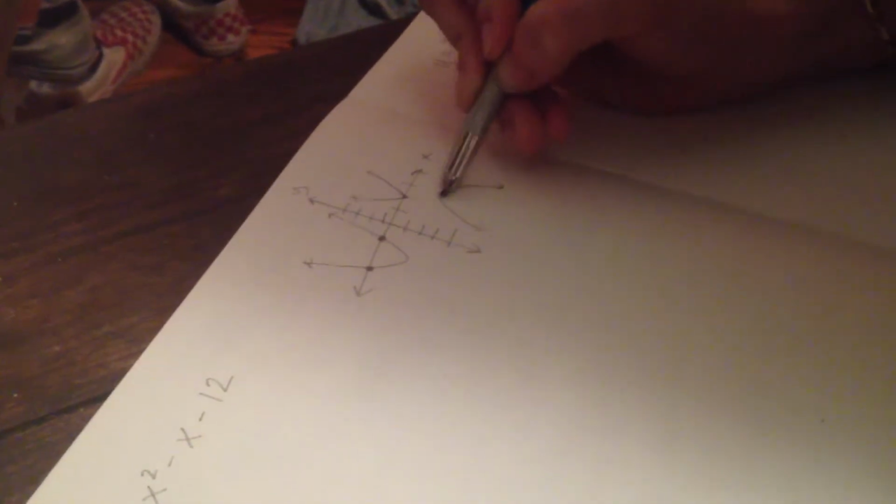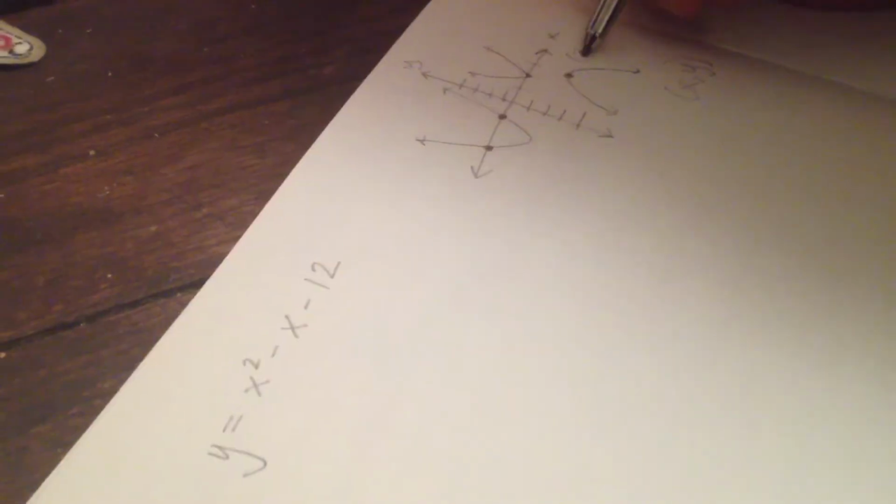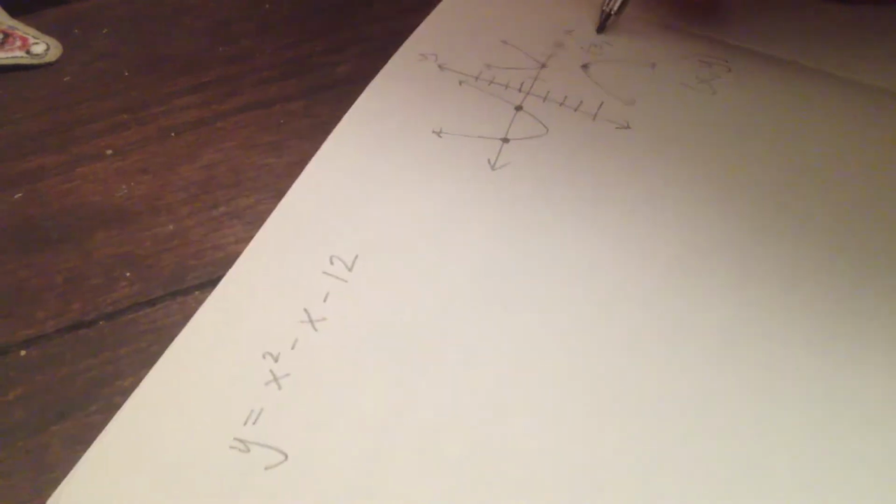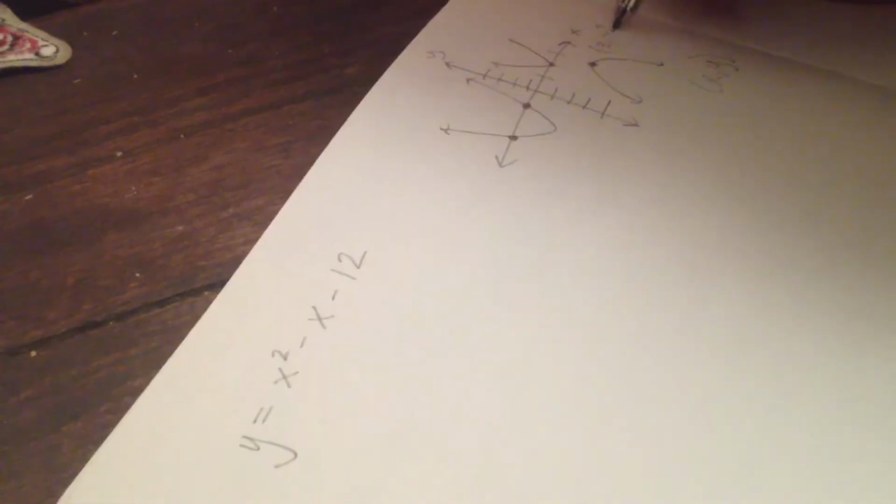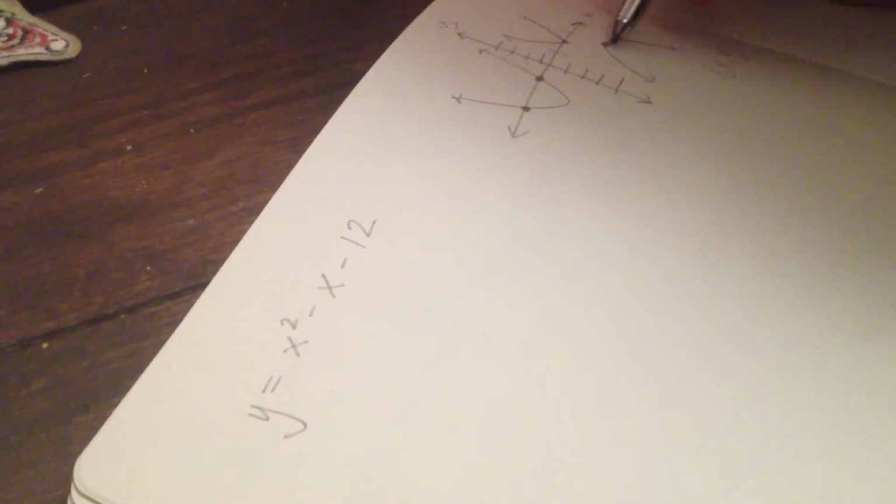Just to review the coordinate plane, we talked about this is your y value, 1, 2, 3, 4, say x, 1, 2, 3. The coordinates are always x, comma, y. This would be, let's say, 3, comma, -2. Positive 3, -2.